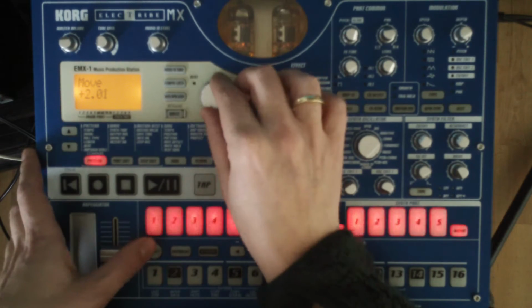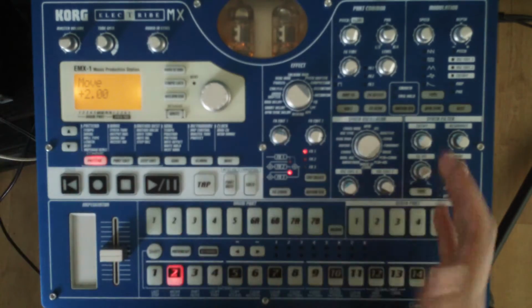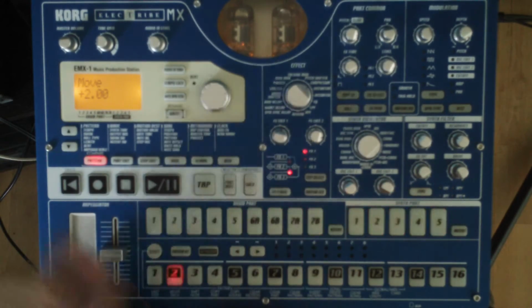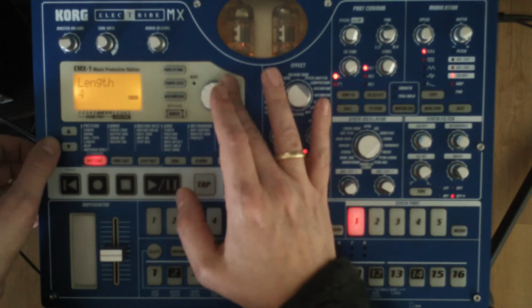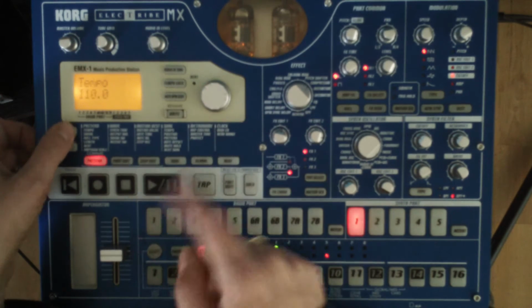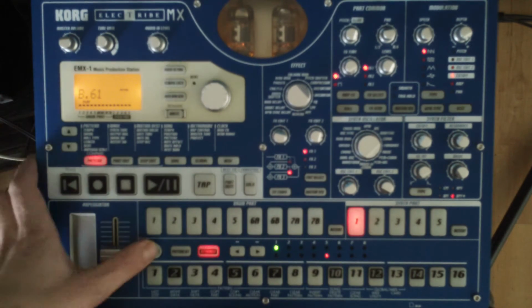So I just want to move all the events 2 bars up, and then I can change the length to 2 and now only edit these 2 bars.